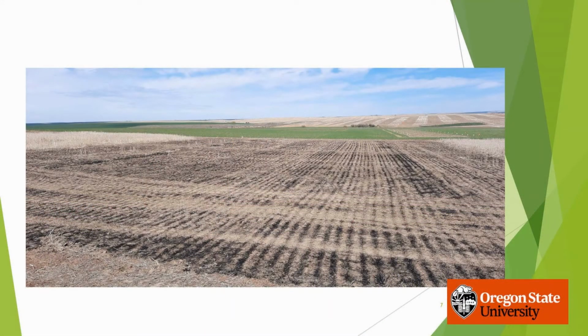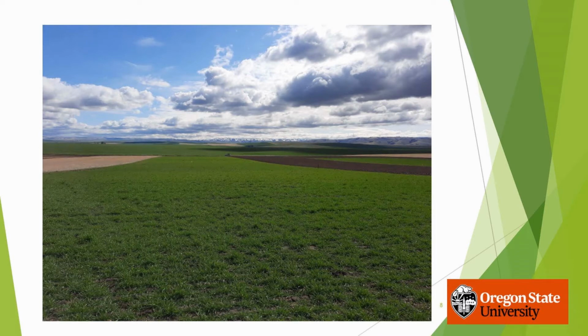Slide number 7 is a picture of one of the fall burn plots, and as you can see, all the residue has been burned, and all that is left as the return to soil is the charred wheat straw going into the soil. Slide number 8 is a picture of the long-term crop residue management experiment looking east from the west end. You can see the Blue Mountains in the distance, and this picture was taken early this spring at the time that we took the TDR electrical conductivity measurements.